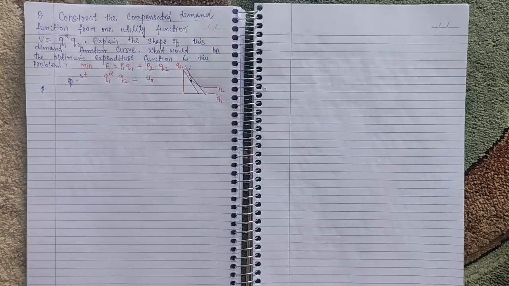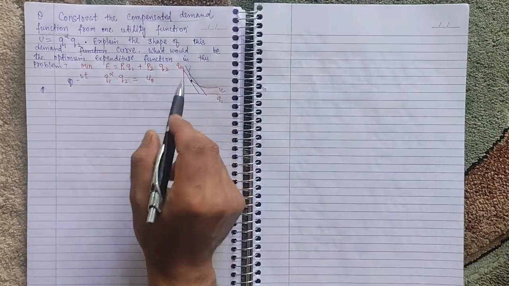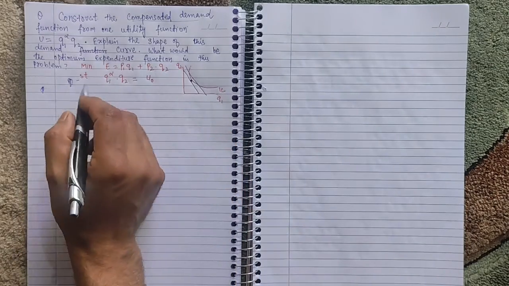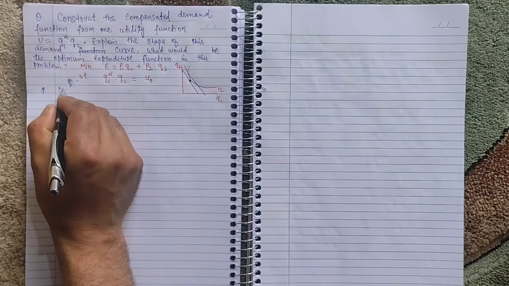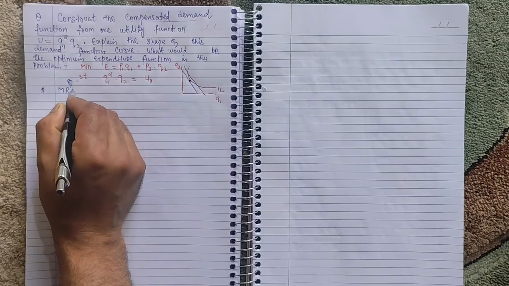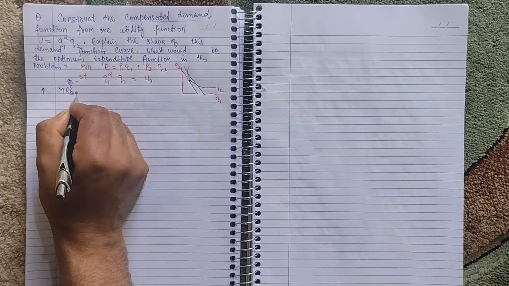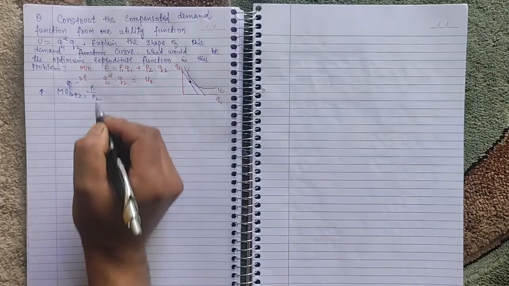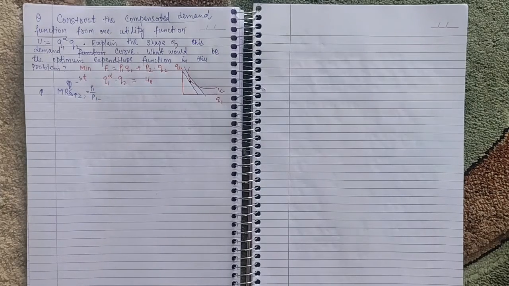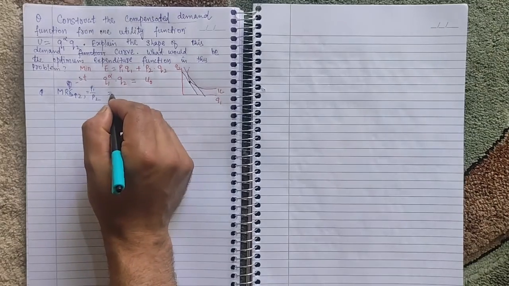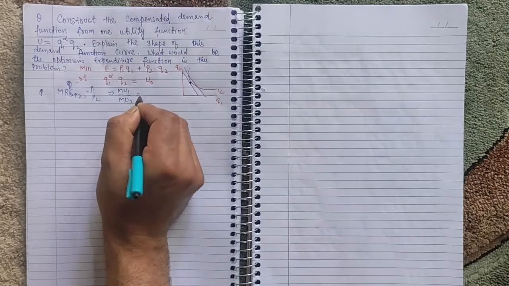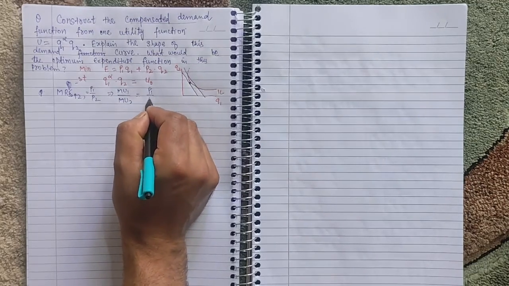Okay, for that we know that optimality occurs where the indifference curve and budget constraint or expenditure function are tangent to each other. So the condition for optimum is that the marginal rate of substitution between the two goods Q1 and Q2 should be equal to the ratio of the prices, that is P1 upon P2. Now we know that MRS is simply the ratio of the marginal utility of good 1 upon marginal utility of good 2. It should be equal to the ratio of price P1 upon P2.